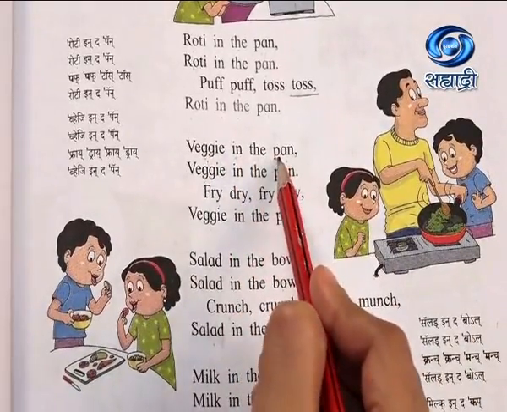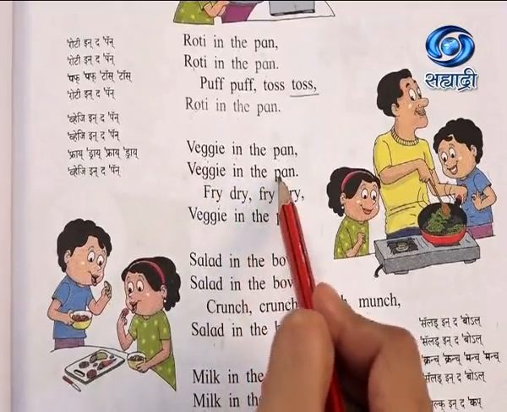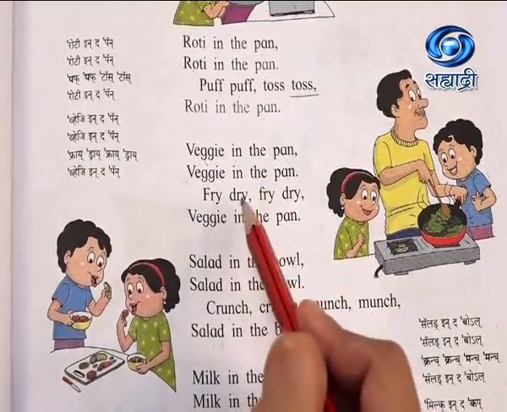Veggie in the pan. Veggie in the pan. Fry dry.